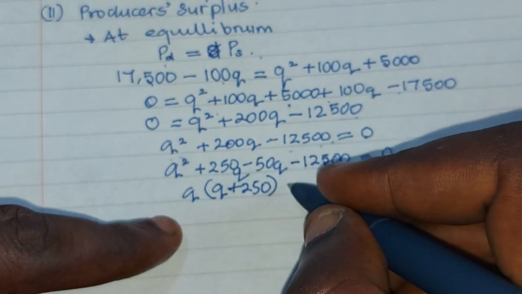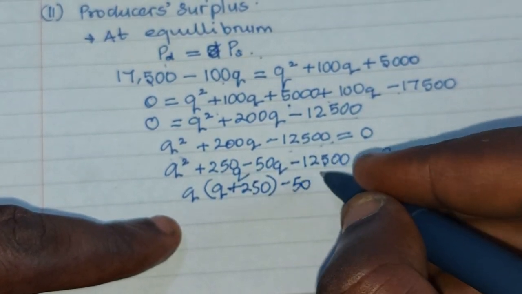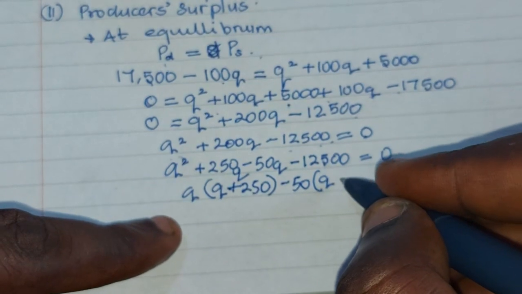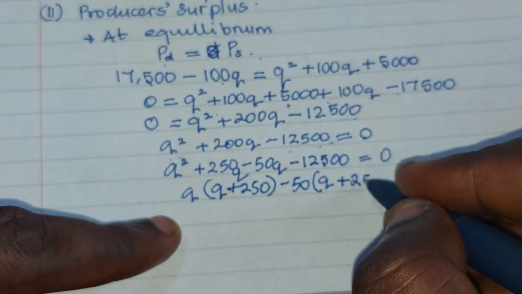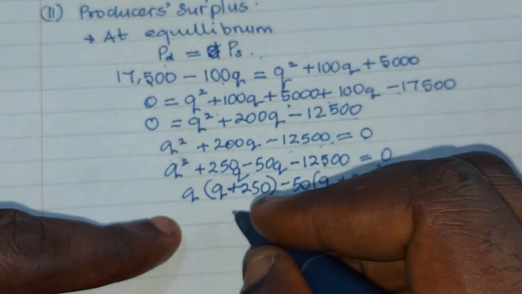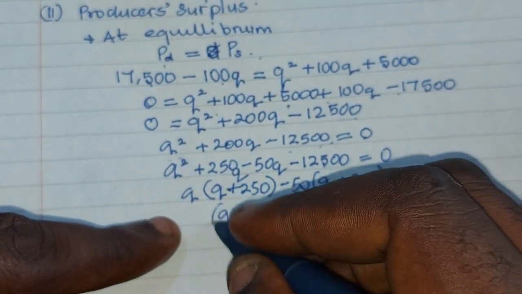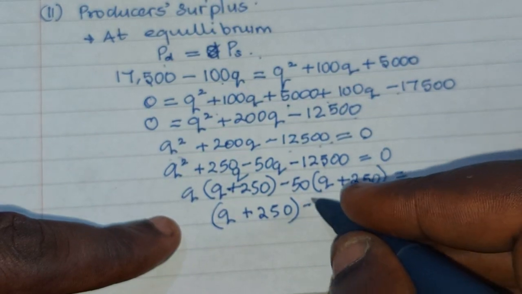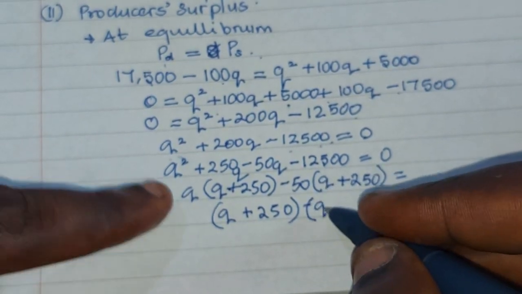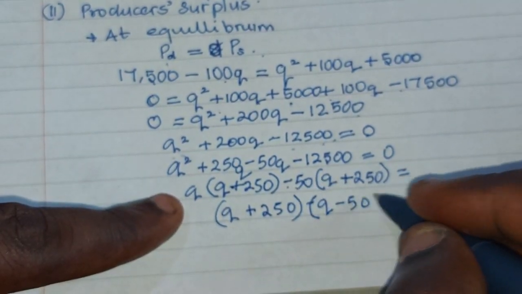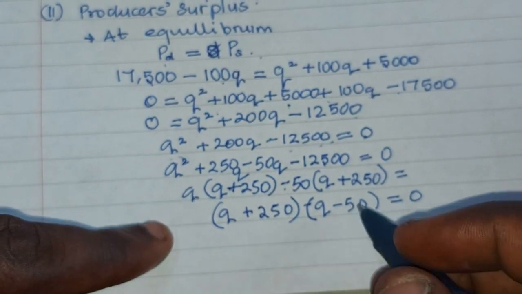Then we have minus 50 into bracket Q plus 250 equals 0. So our Q plus 250 equals, then into brackets Q minus 50 equals 0. Then what do you have?